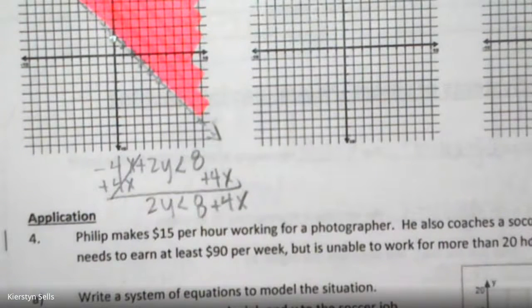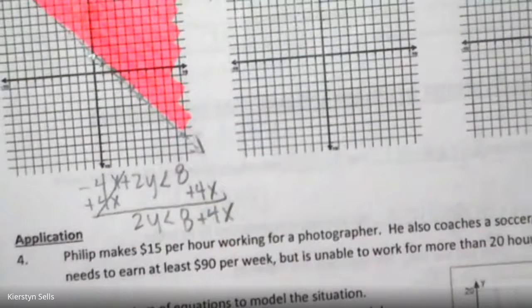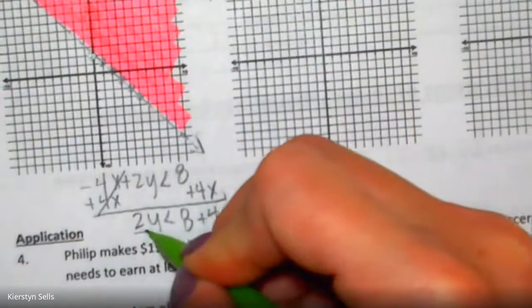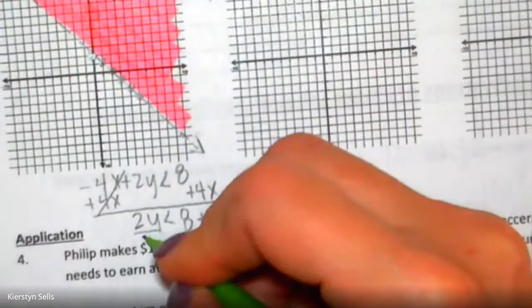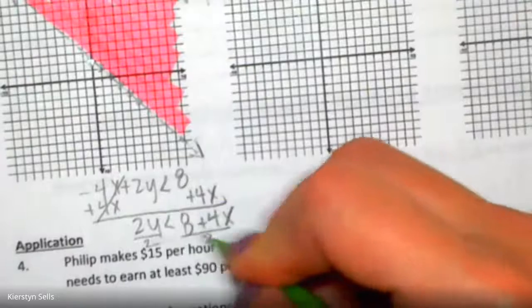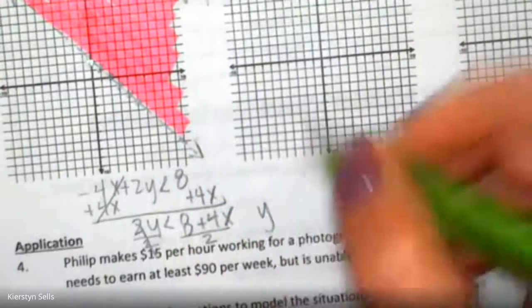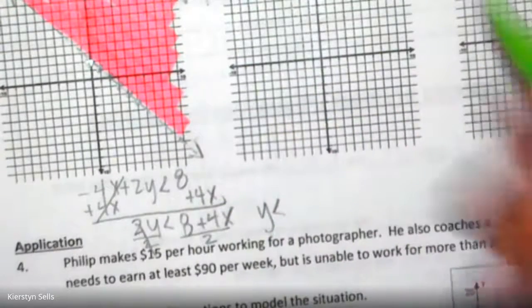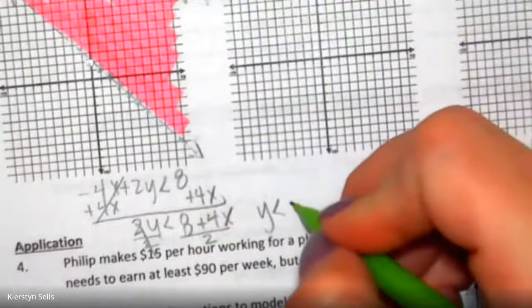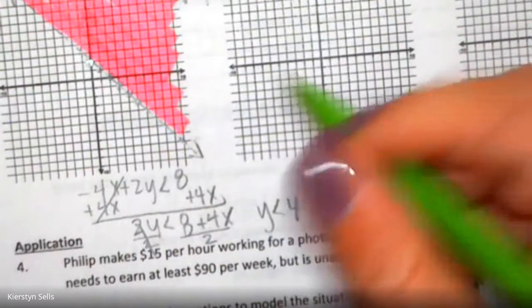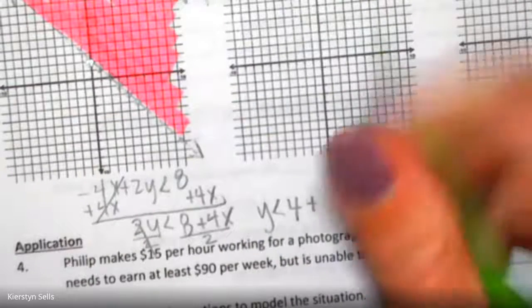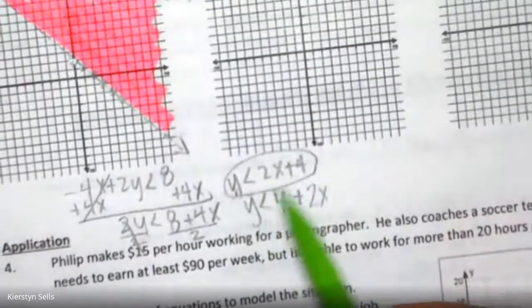What's the next step to get y by itself there? What do I do, Grayson? What number is with y? 2. Yep, divide by 2. So y less than, what is 8 divided by 2? 4. And what is 4x divided by 2? 2x. If you need to shuffle it, y less than 2x plus 4. So that's what I'm going to graph.